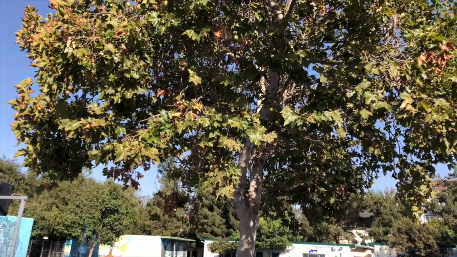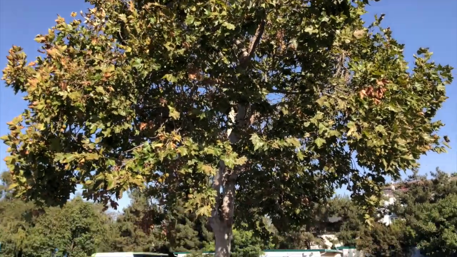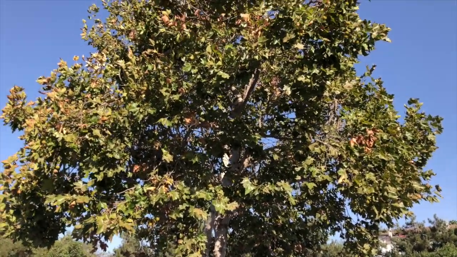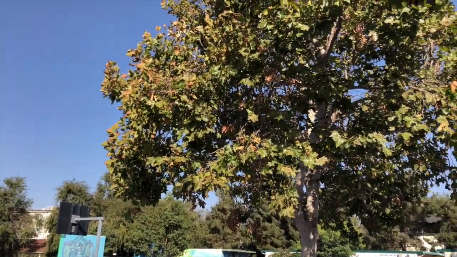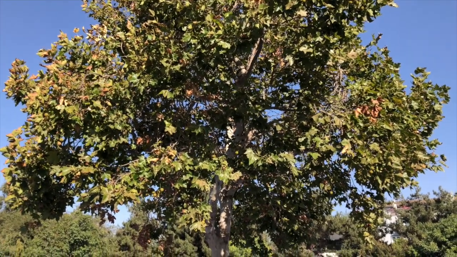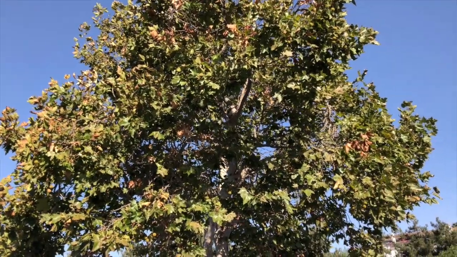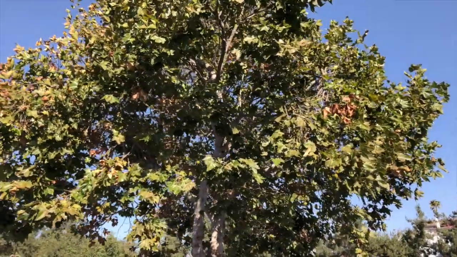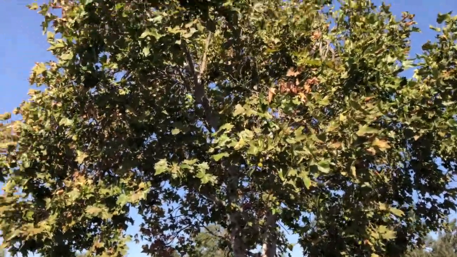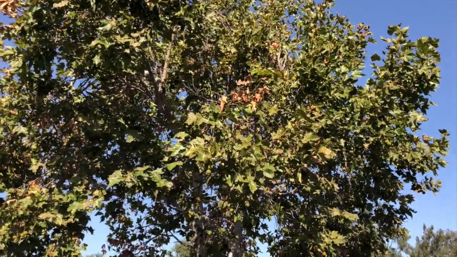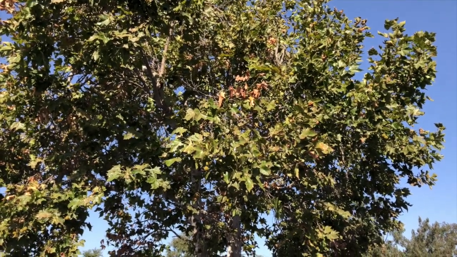I want to show you another tree that's on the playground at school. This is on the big playground for the 1st through 5th grade students. And this tree is starting to look different. The leaves on the tree are all starting to turn brown. And I think I have seen a few leaves fall off of this tree. So I'm going to keep my eyes on this tree too, because I think that this tree is going to lose all of its leaves.